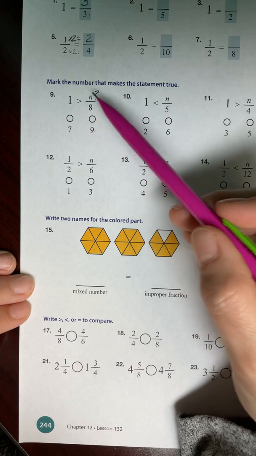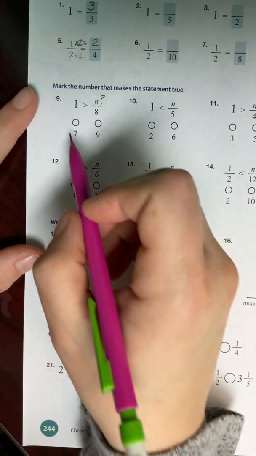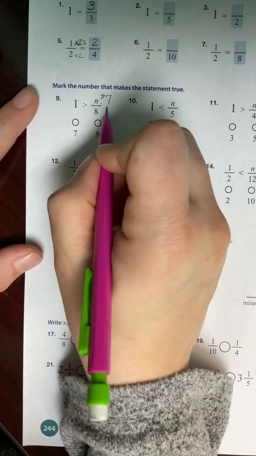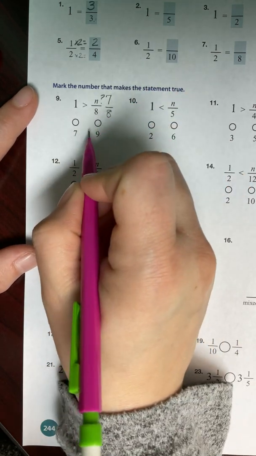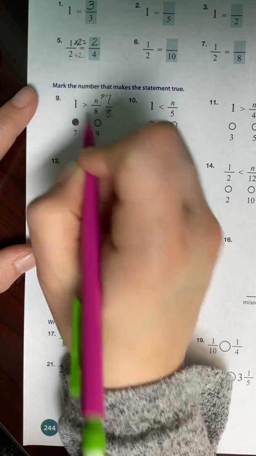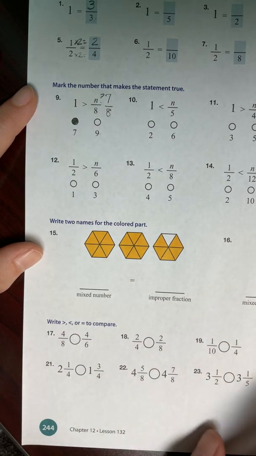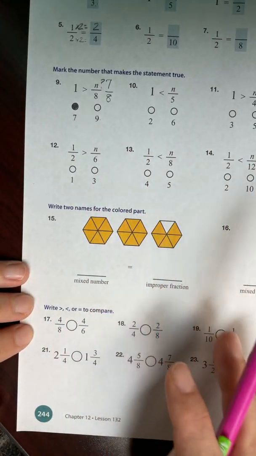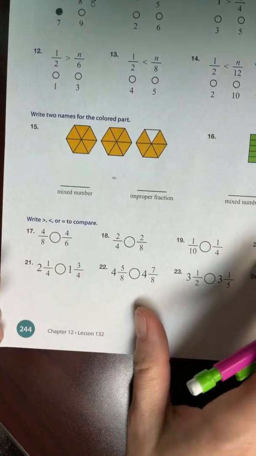Well, we need something that would be less than 1 whole. So if I put 7 over 8, that would make it less than 1 whole. So we're going to neatly bubble in our 7. Get ready for those Iowa tests coming up by neatly bubbling in those. And you'll do the same for the rest of them. Just be sure to watch your sign.